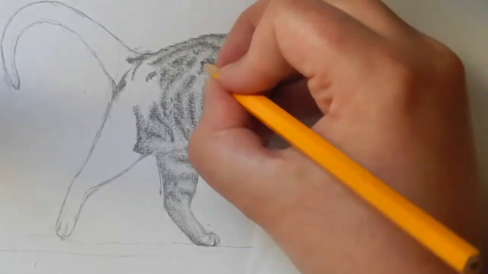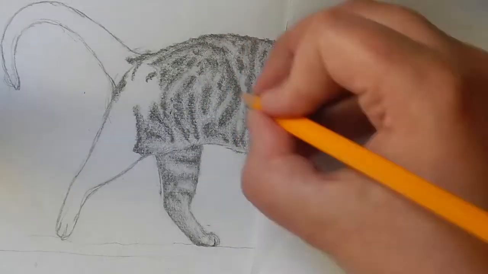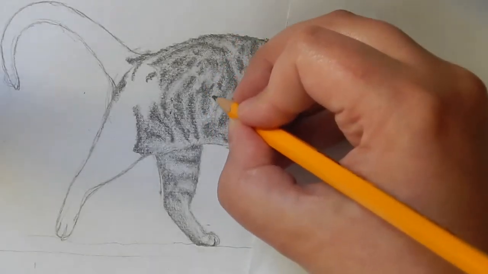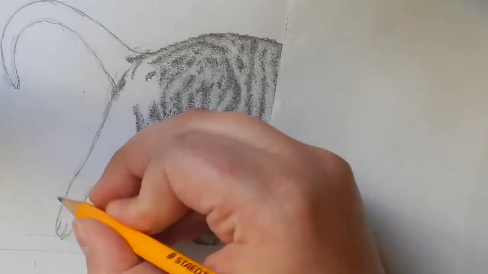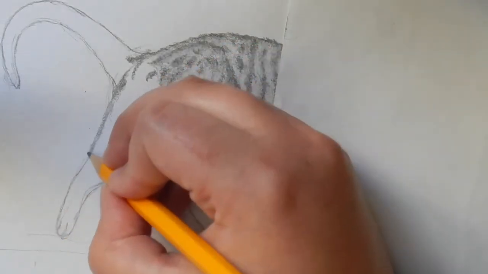But yeah, give this one a go. It's really, really good. It probably took me about 3 hours to do this drawing, so not really that long compared to other drawings.